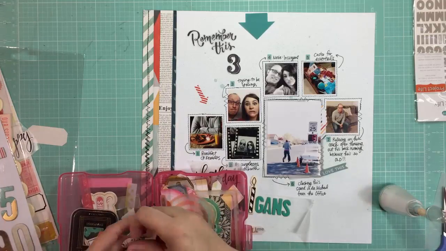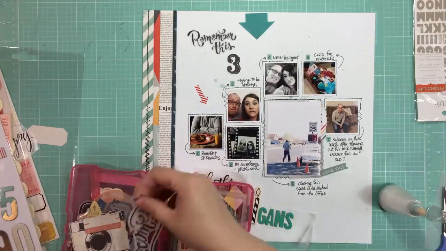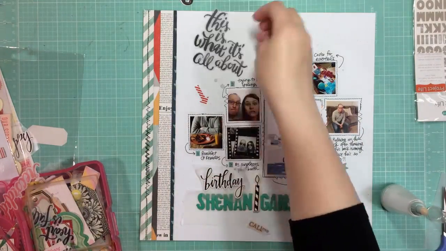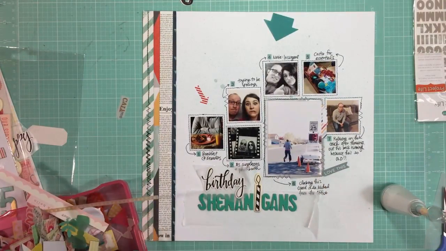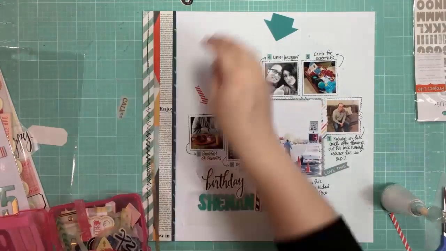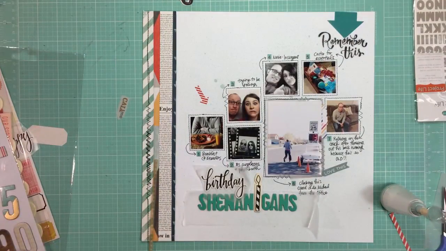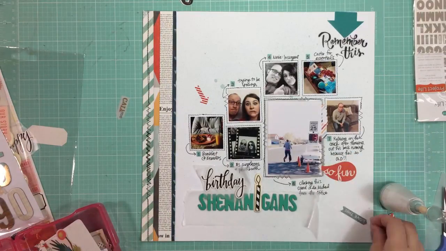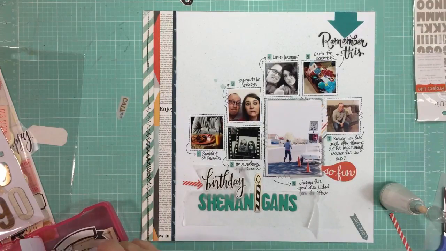So I did use some of these crepe paper die cuts. That Remember This vellum piece is from the Maggie Holmes Open Book collection. And I decided to use that because I wanted to bring in a little bit of that script font from the word birthday. I'm going to bring it up to the top right, is where it will end up going, right there. So you can see how the journaling kind of just fits in the little space between the words remember and this. And I really, really like when it does that.